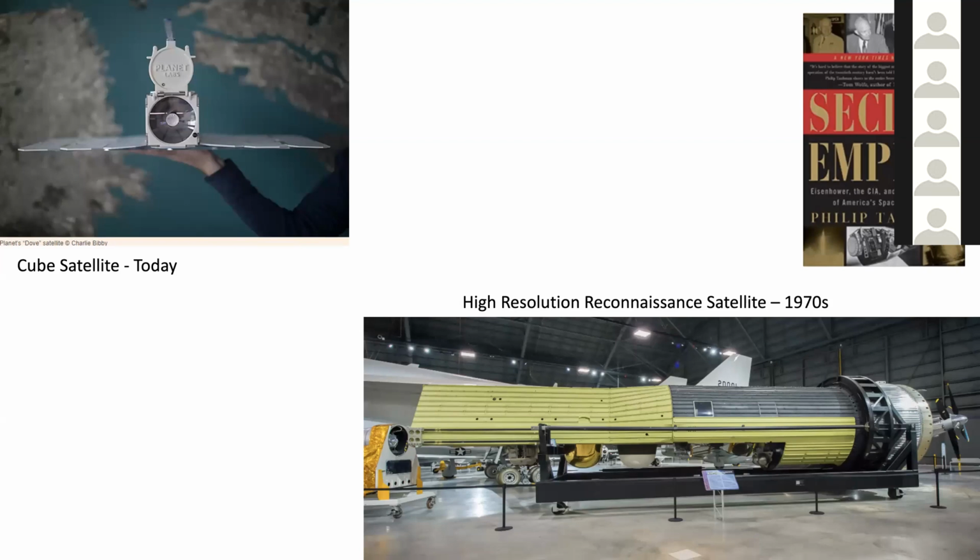Whereas the one on the bottom right, this high resolution reconnaissance satellite from the 1970s, you can see how large it is. It's kind of crazy that the one on the top left dramatically outperforms the one on the top right. And just as a side note, if you're interested in the subject, the book Secret Empire, I just finished it. It's really good. It talks about the development of high resolution reconnaissance satellites and how it led up to remote sensing as we know it today.